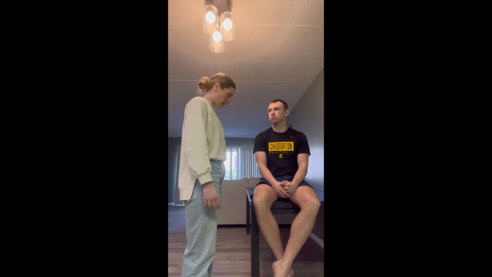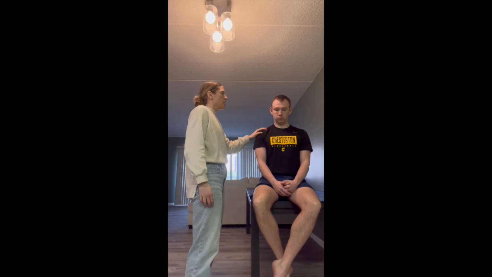So first I'm going to have you, for nuchal rigidity, chin to chest for neck flexion. Perfect. Any pain with that? Okay. Perfect. Everything is intact. He is able to do the full motion and no pain present. And then you're going to do that exact motion again. What you're looking for with the Brudzinski sign is for his hips and knees to flex. That would be a positive sign for meningeal irritation.